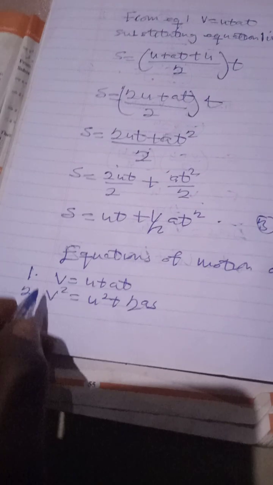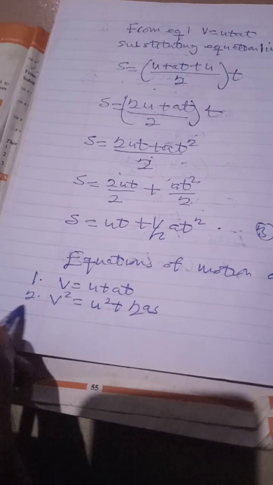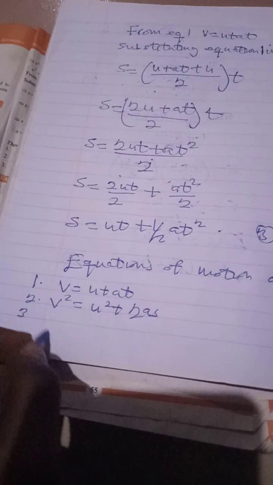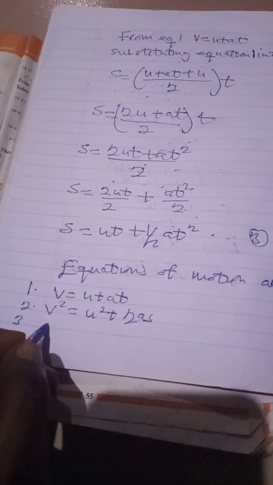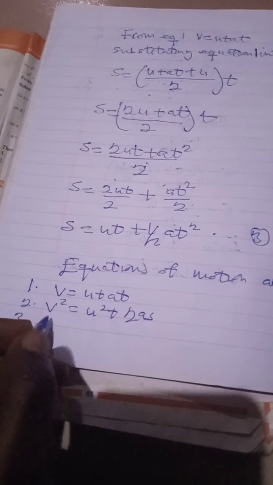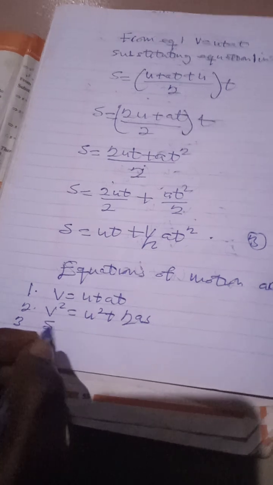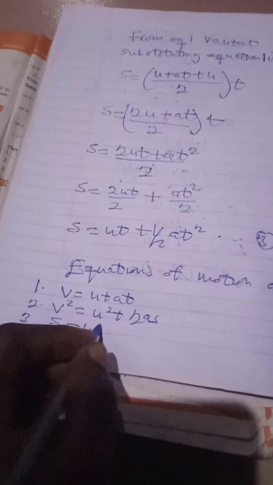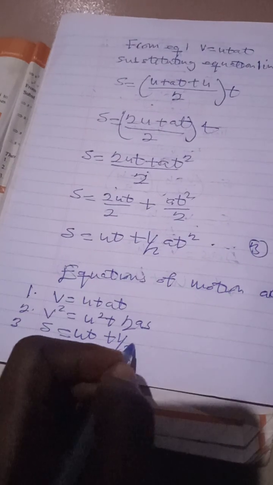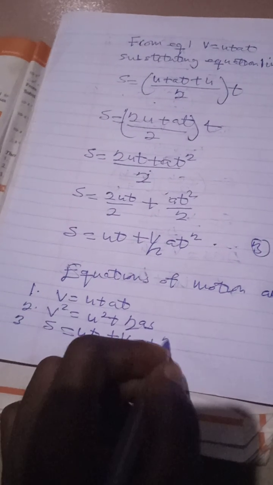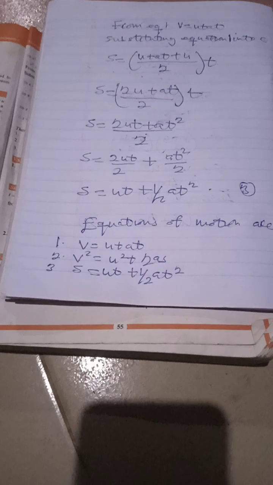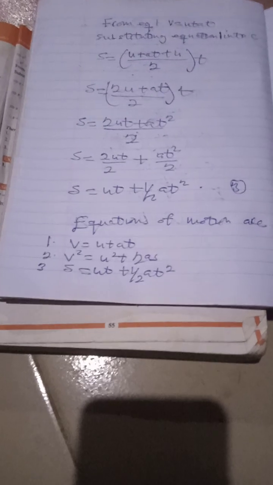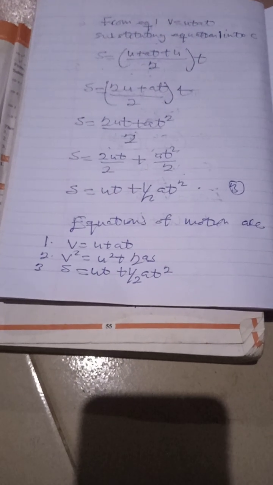And the third one is equal to x is equal to ut plus half at square, right? So these are the equations of motion.